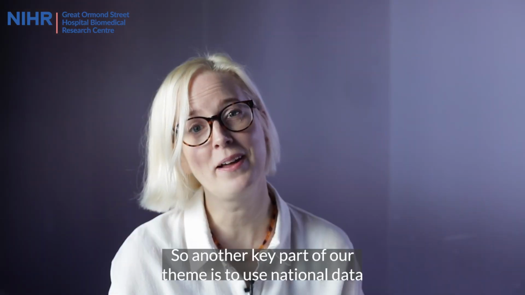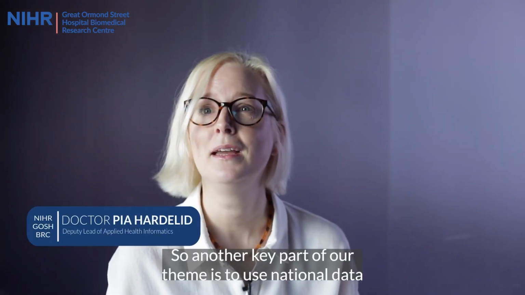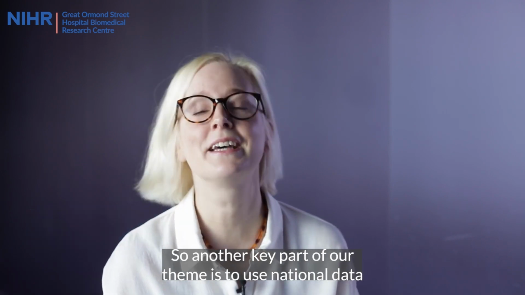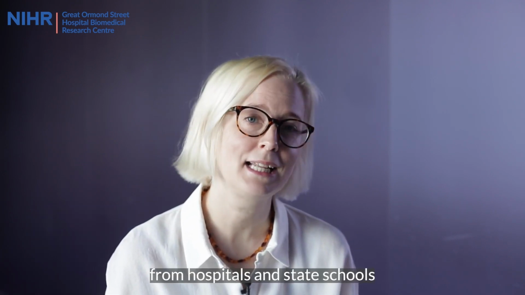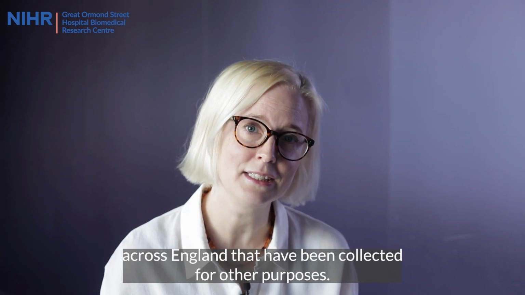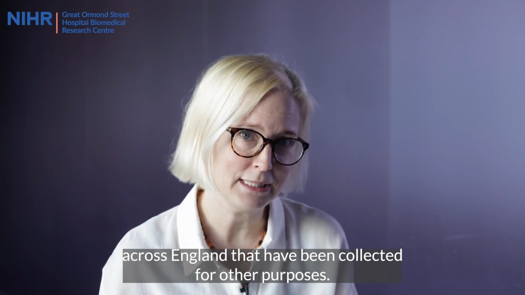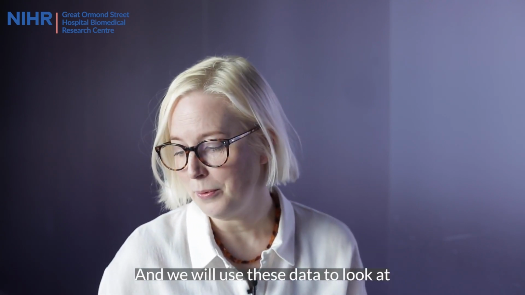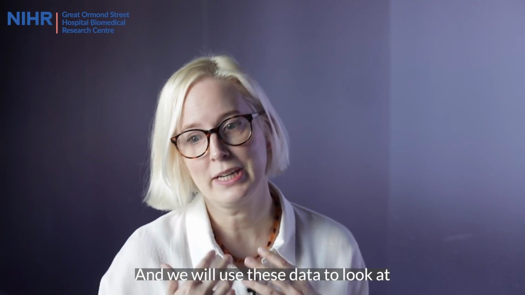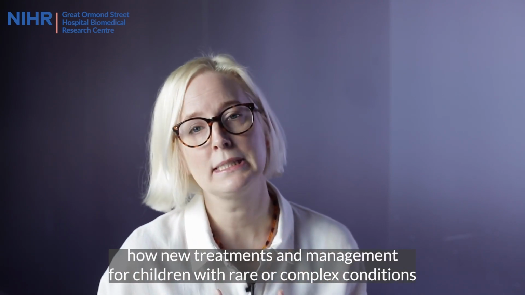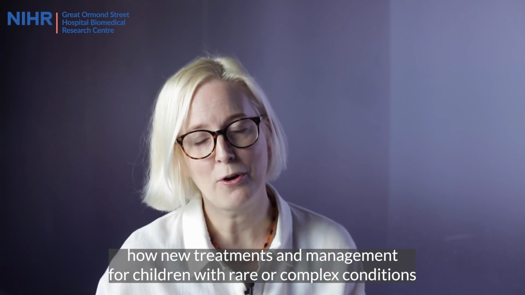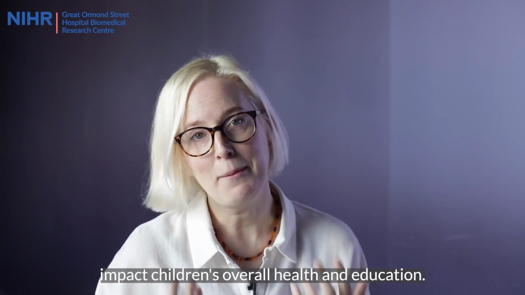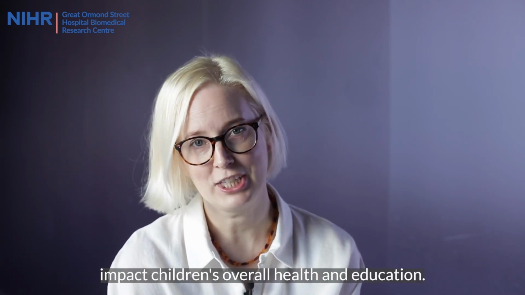Okay. So another key part of our theme is to use national data from hospitals and state schools across England that have been collected for other purposes. And we will use these data to look at how new treatments and management for children with rare or complex conditions impact children's overall health and education.